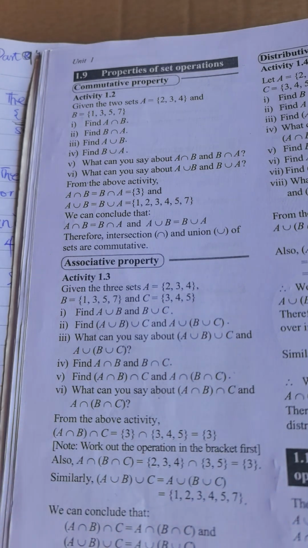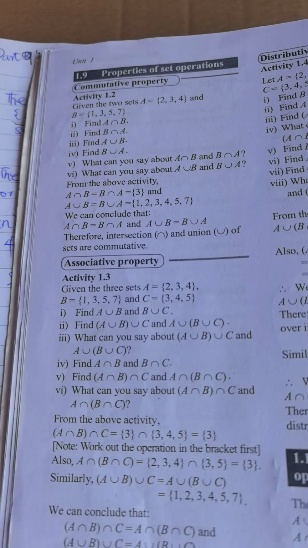We have three of them. We have commutative, we have associative, and then the distributive. So in this episode, we are tackling commutative property. Now, before you actually watch this video, I would recommend that you watch the recent video on the concept of properties of set operations. Now, without further ado, let's see what commutative property states.